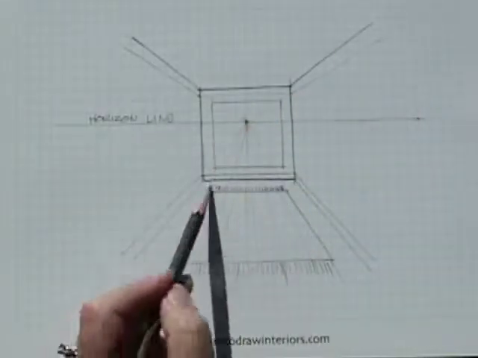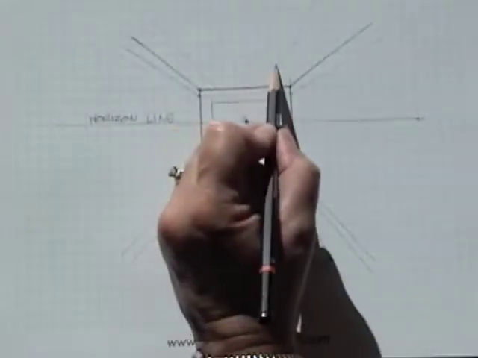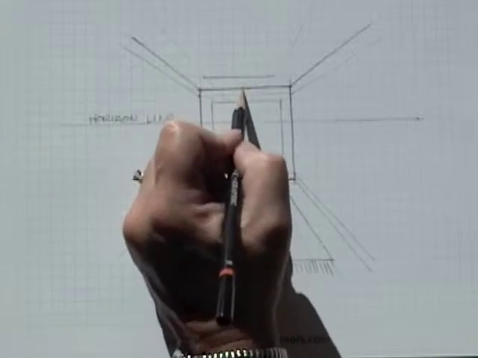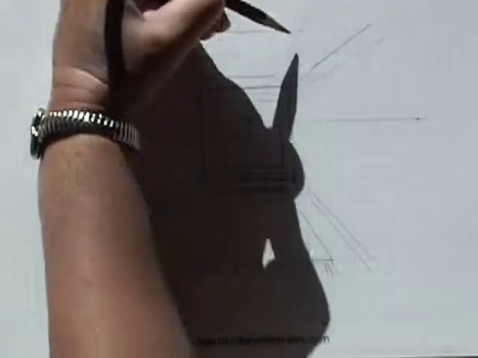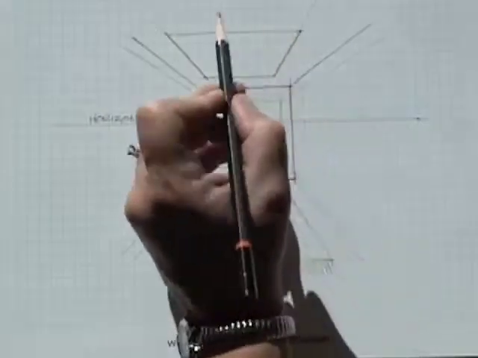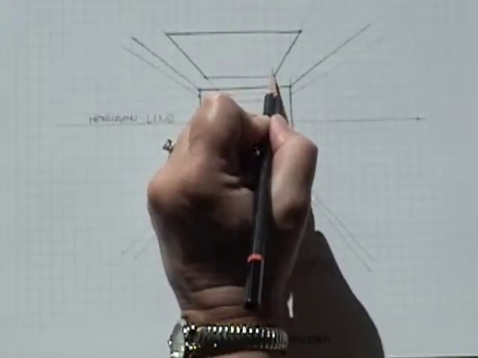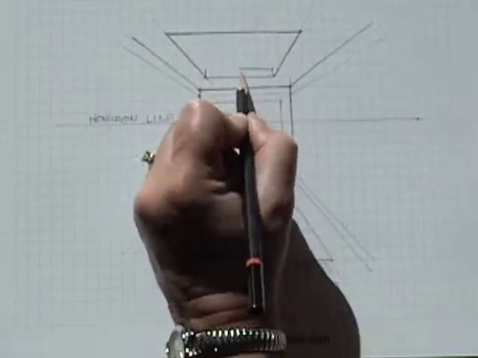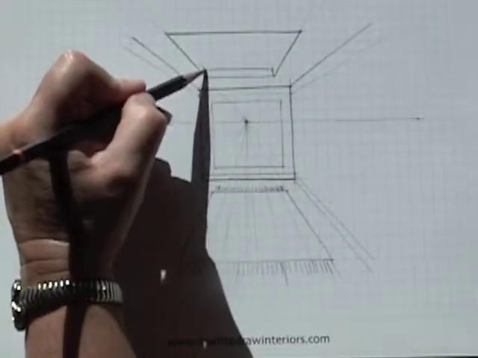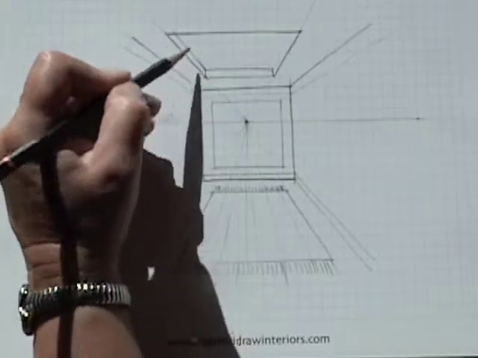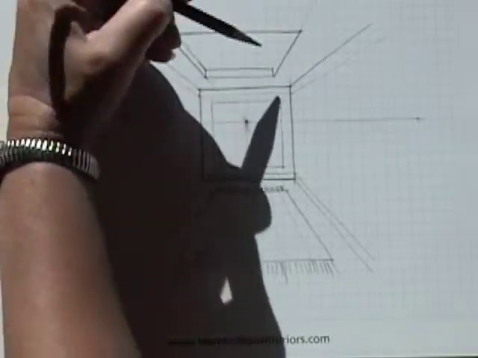Skylight in the ceiling, just like the area rug. Sidelines for wherever I want it. How big do I want it? How close to the ceiling line is it? There's a skylight. Skylight has depth. I go vertical with that depth. Or it has thickness. And these lines, because this side line went to vanishing, I know that this parallel line has to go to vanishing also.